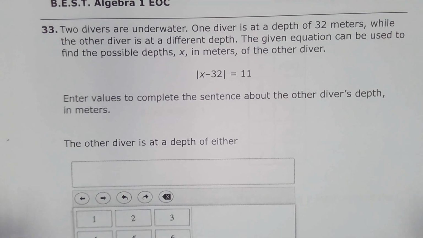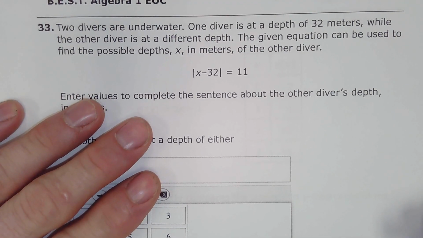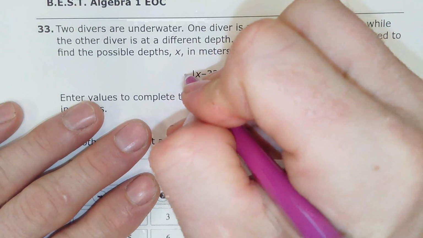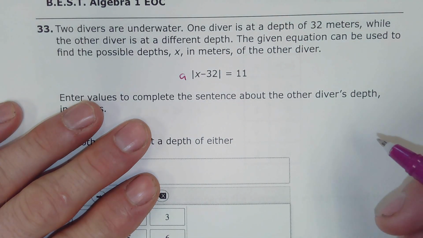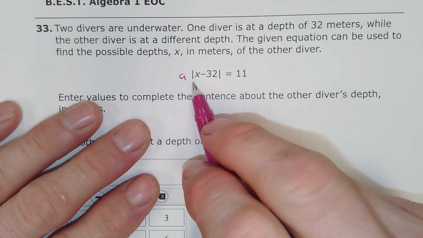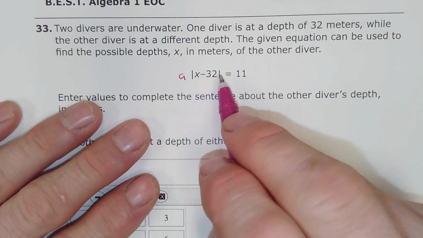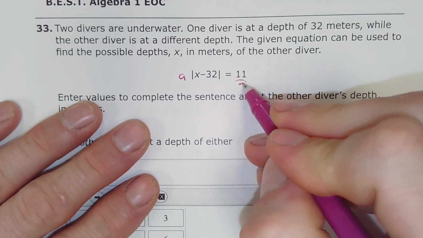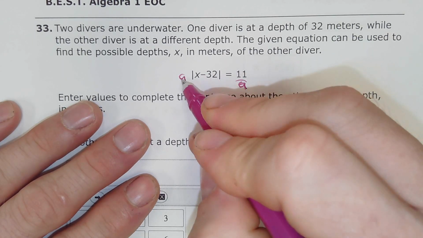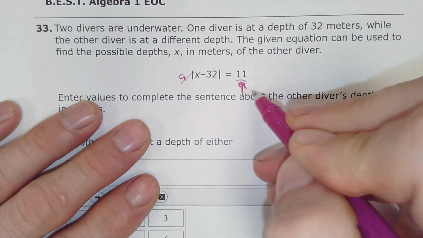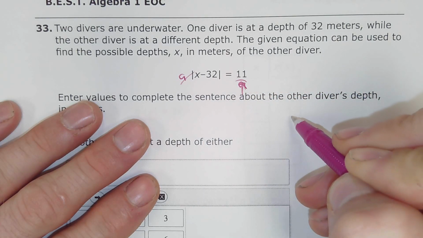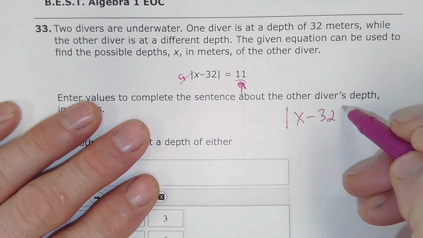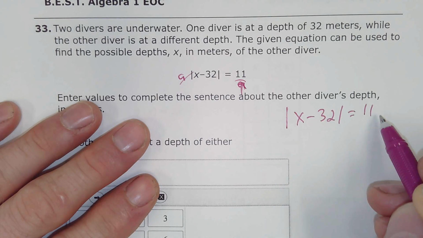Okay, here's two divers that are underwater, and it's the absolute value of x minus 32 equals 11. Recognize that there's an invisible a here, and it's 1, right? So if I needed to get rid of this before the next step, I have to have just the absolute value bars on one side with whatever's inside of them, and then something else on the other side. So I have to divide by a, but that's not the case here because a is just 1, right? So I already have it set up so that I can just clear the absolute value bars.